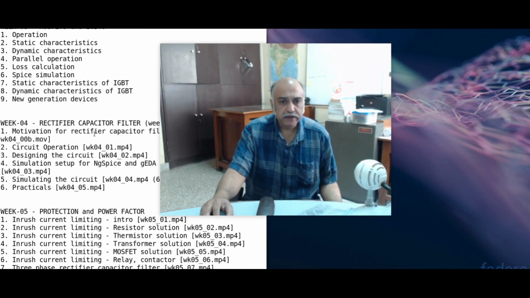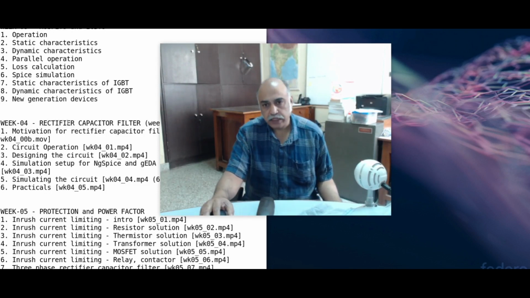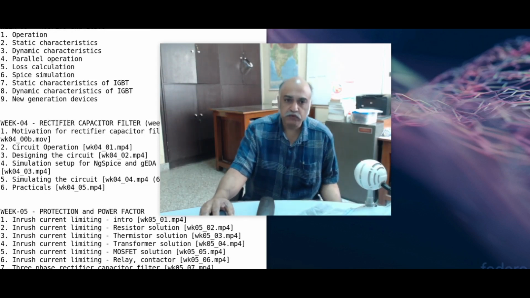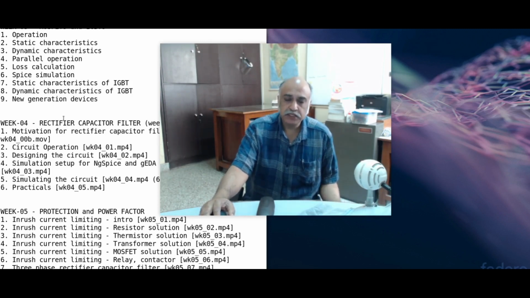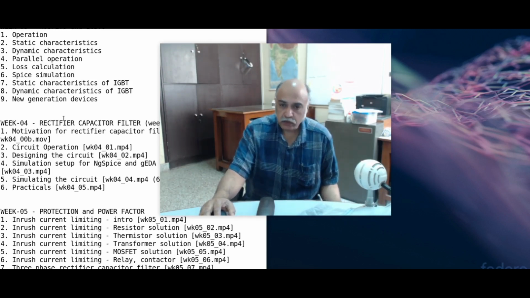Then followed by that, we will go into the applications one by one. So first, AC to DC. The rectifier capacitor filter circuit is one of the most popular, volumetrically efficient topologies that you will see in most products, though it may not be the best in terms of EMI rejection, conducted emission, but this is a very, very popular front end for most power electronic components.